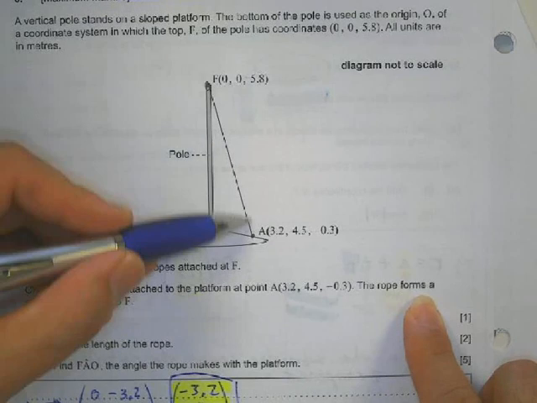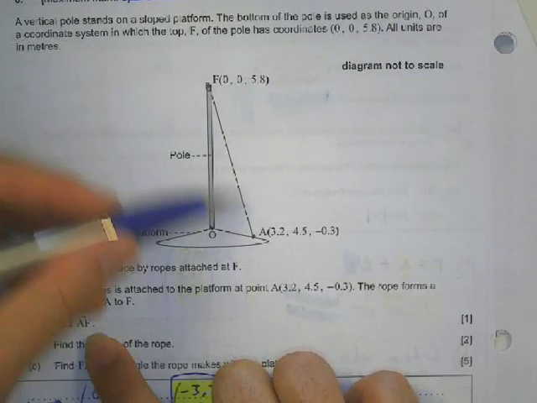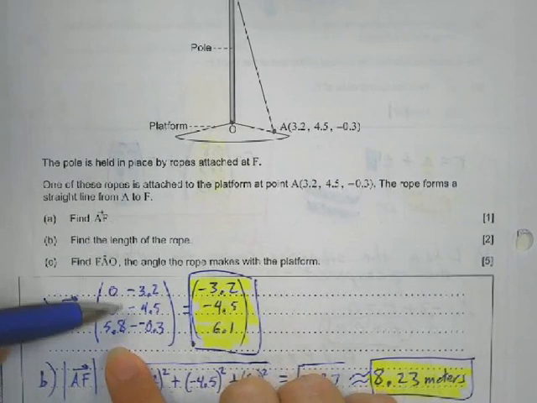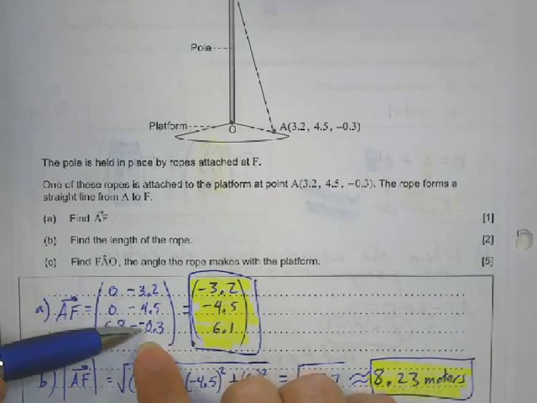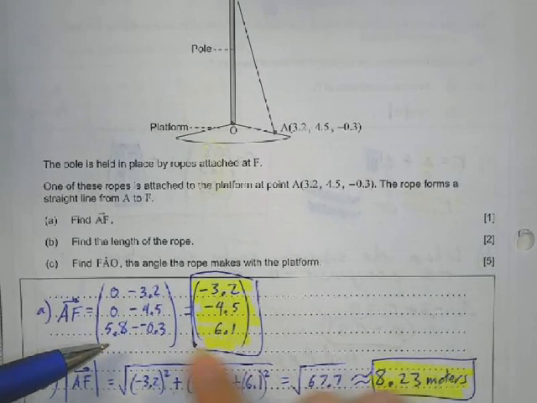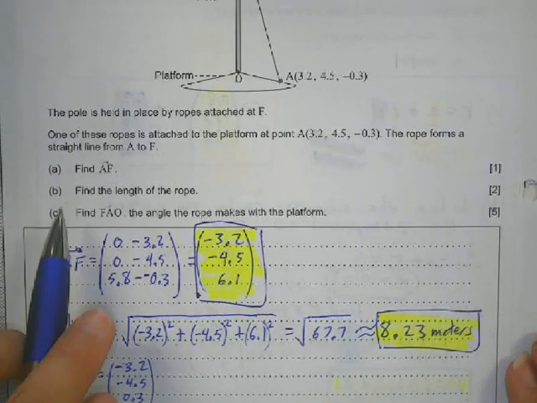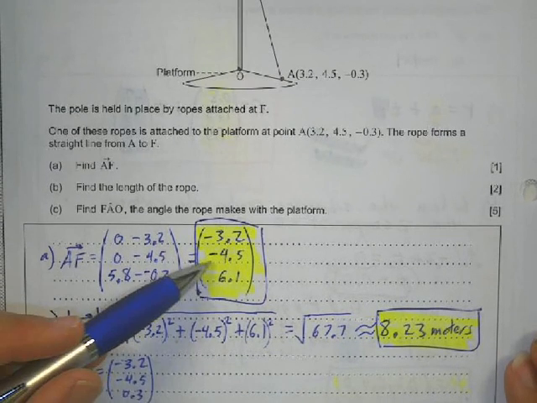So the first question is, find the vector from A to F. So from A to F, I take the values of F minus the values of A. So this is the vector AF. Question B says find the length of the rope. To find the length of the rope, I need to take the magnitude, and there we go.